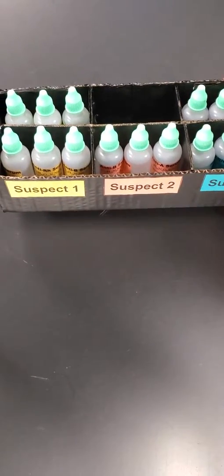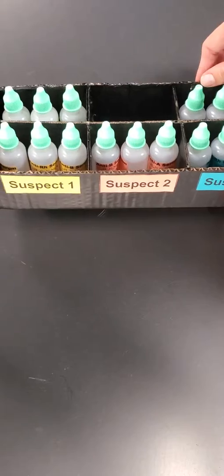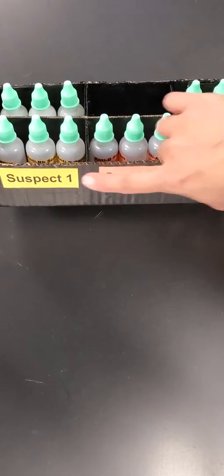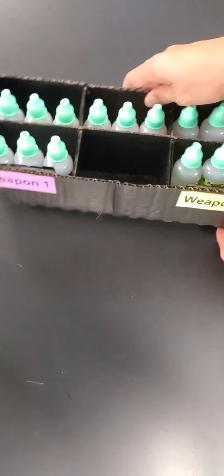Okay, students, so the materials that we're going to be using today are as follows. If you notice, I have a box here with all the anti-serums, and they're labeled based on all the testing that we're going to do. We're going to test all three suspects, and then we're also going to test both weapons.